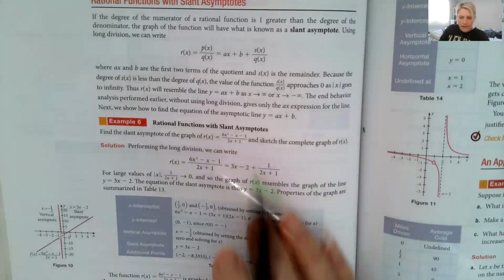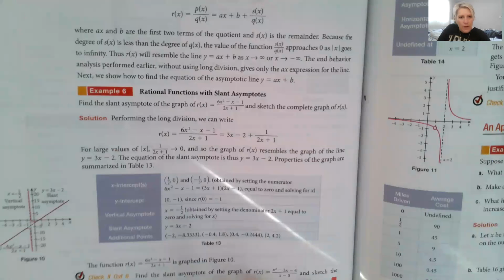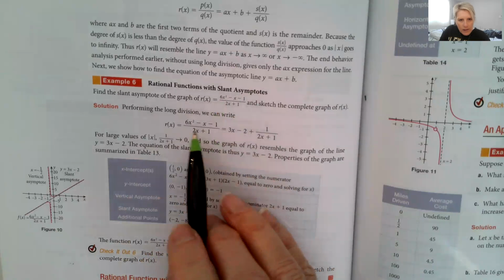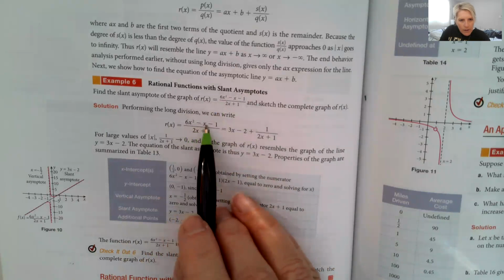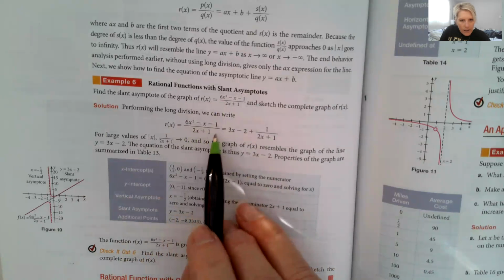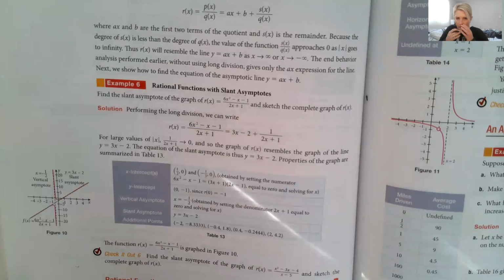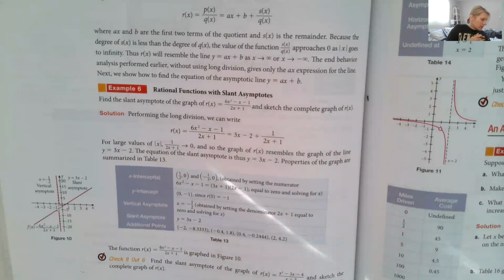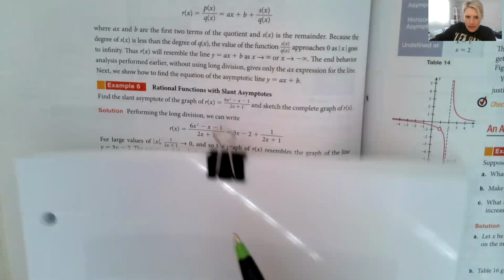Okay, so let's just look at example 6 in the book, and we're going to do a few. So it says, find the slant asymptote of this function here. So we're going to take 6x squared minus x minus 1 and divide it by 2x plus 1. Now, the book doesn't show you any work for that. So let's do that work so you can see where this comes out to be. Okay.